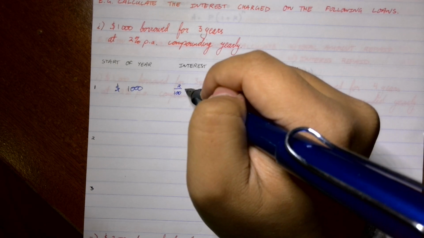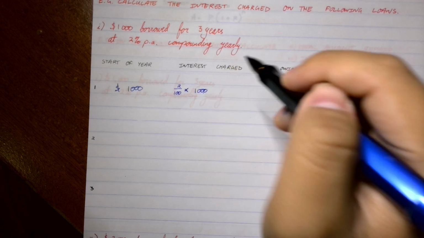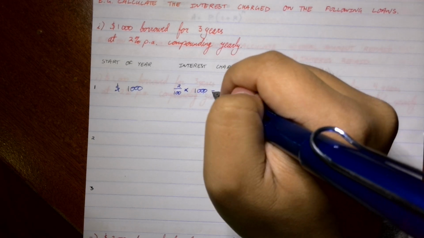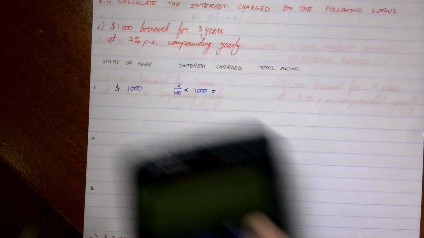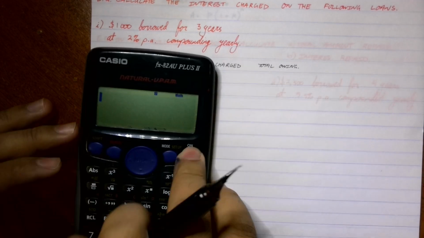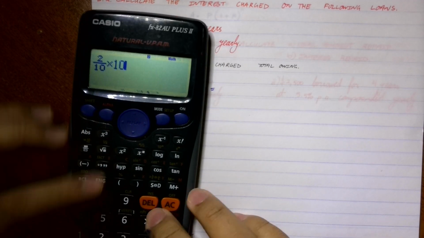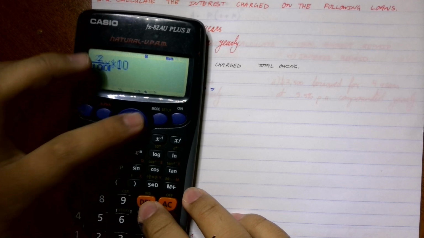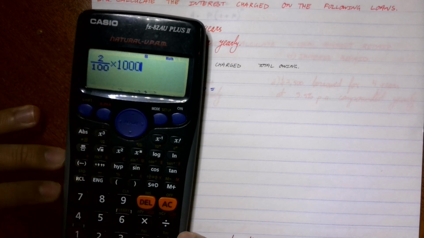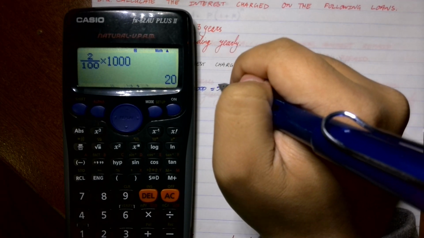That is 2 over 100 times 1,000. So you get $20 interest.